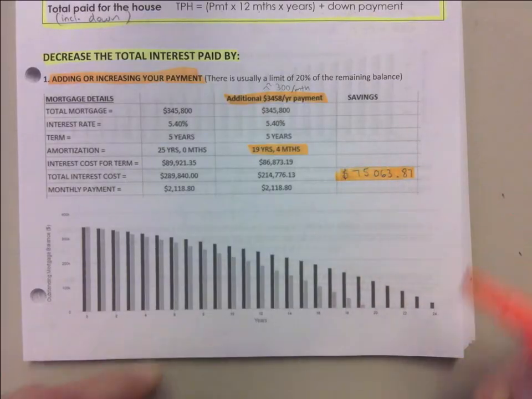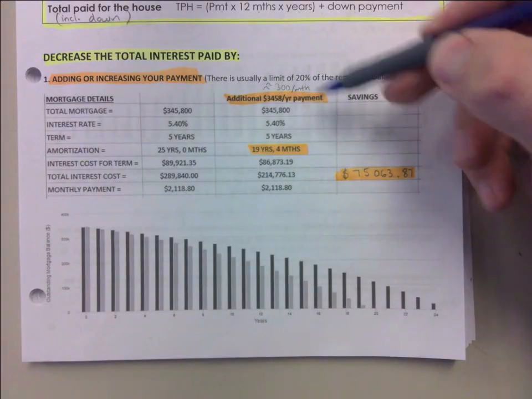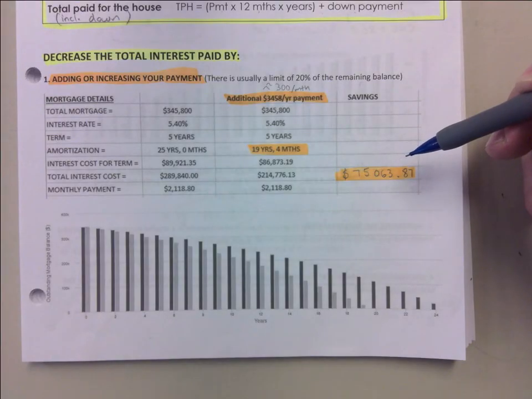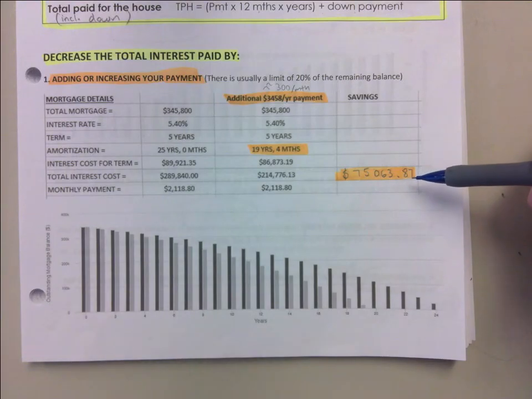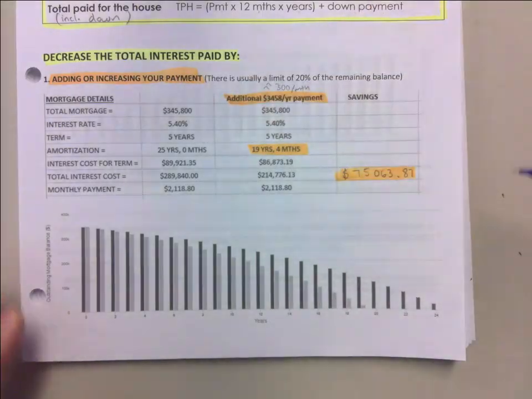Can you imagine having that extra money just because you actually paid it off faster? You keep $75,000 in your own pocket. That is huge, right? That is huge. I would say that's almost like investing, right? Paying it off faster saves you money. Therefore, you're making money by paying it off faster. That's number one, adding or increasing a payment.